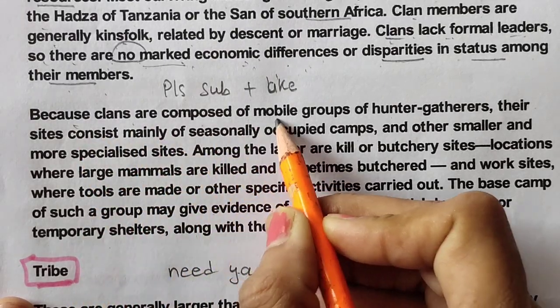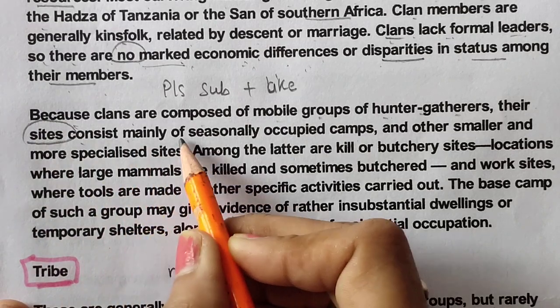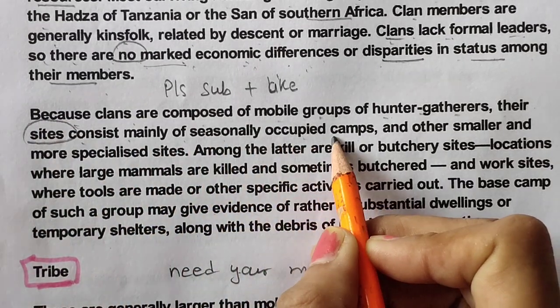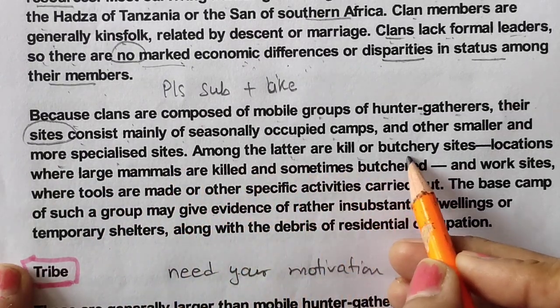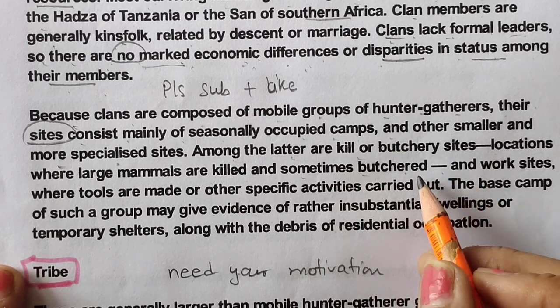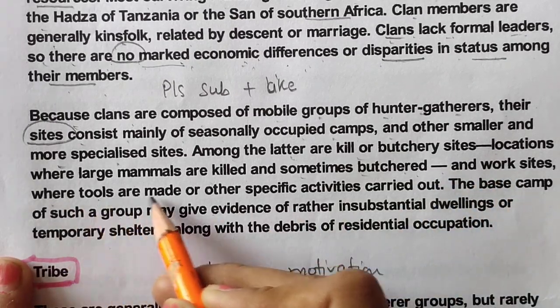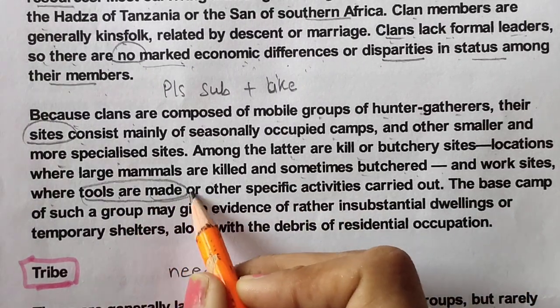Because clans are composed of mobile groups of hunter-gatherers, their sites consist mainly of seasonally occupied camps and other smaller, more specialized sites. Among the latter are kill sites, locations where large mammals are killed and sometimes butchered, and work sites where tools are made. Yes, where tools are made. Made is also there, so we can write tools here.